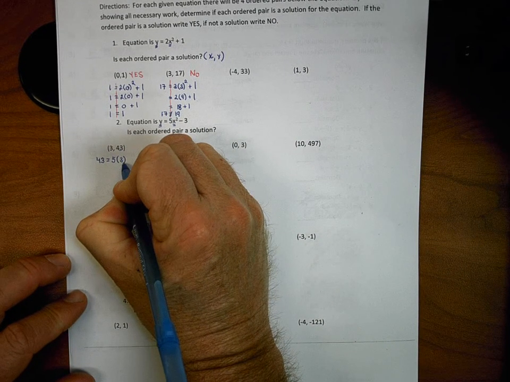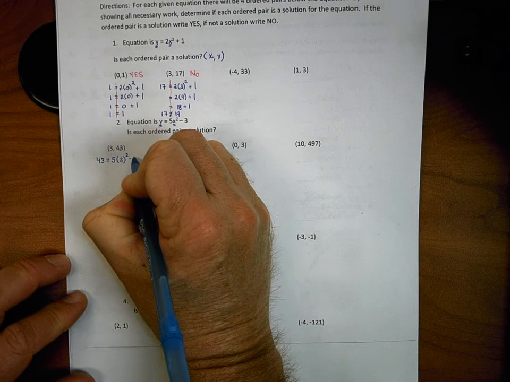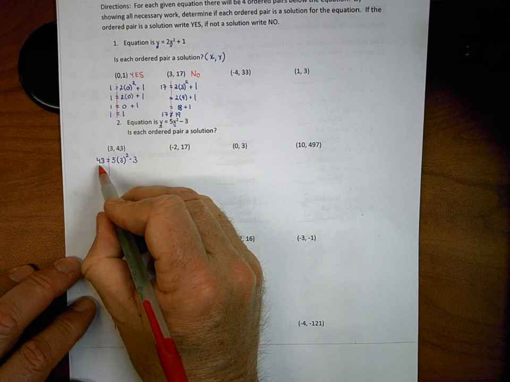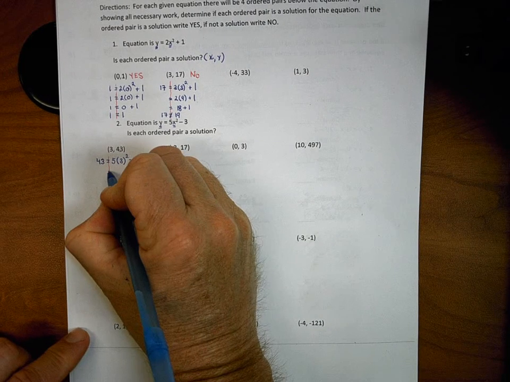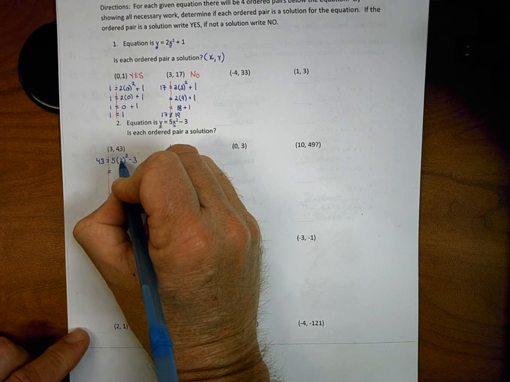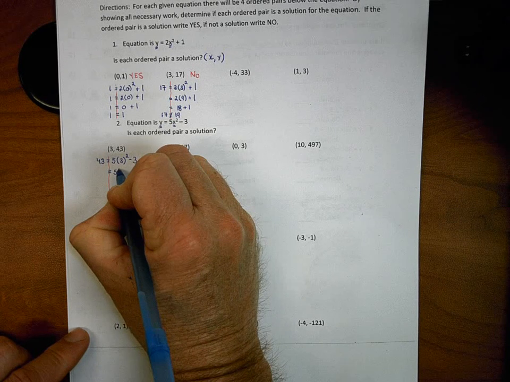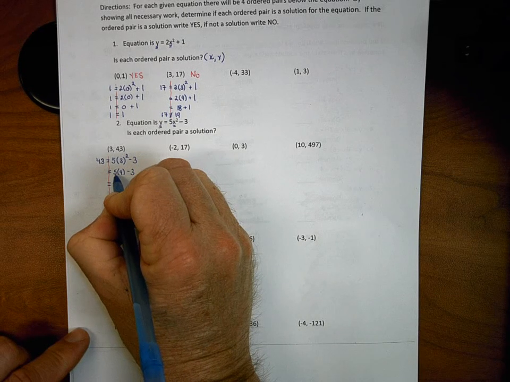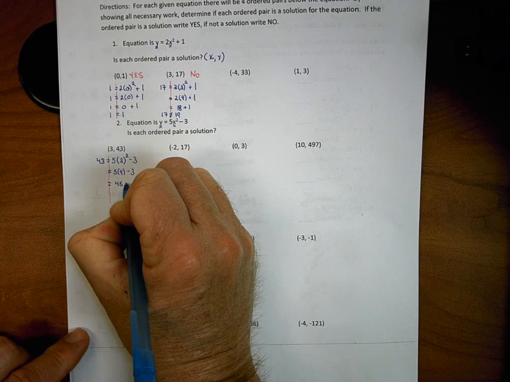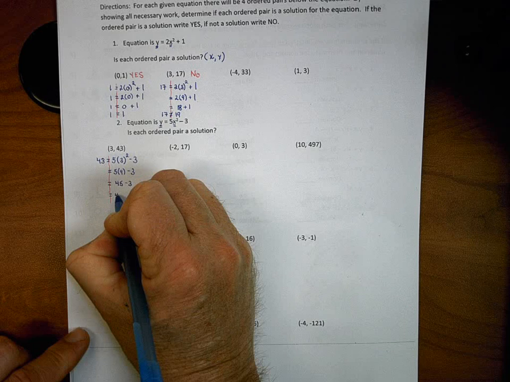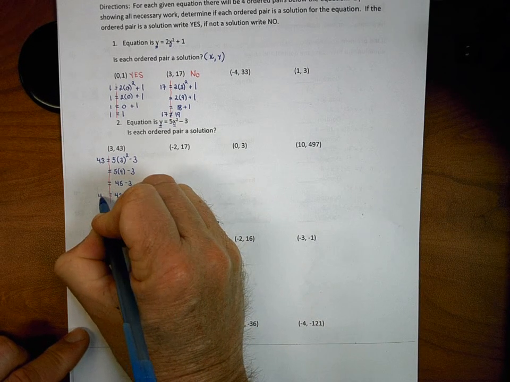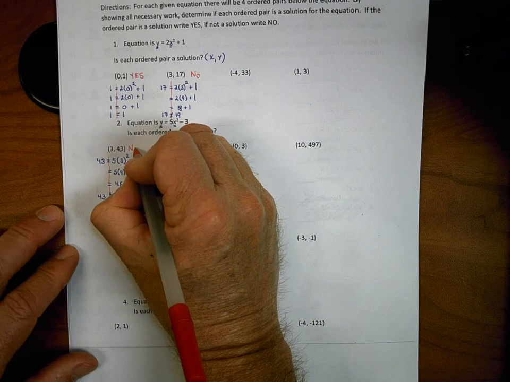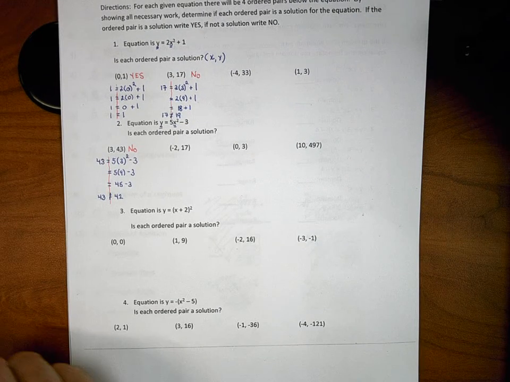In the place of x, I'm going to substitute a 3, so that my right side of the equation is going to become 5 times 3 to the second power minus 3, and then I'm going to evaluate both sides of the equation. 43 has already been evaluated, but I'm going to evaluate this side over here. Do the exponent first. 3 to the second power is 9, so we get 5 times 9 minus 3, and then 5 times 9, multiply those together, that's 45. 45 minus 3 is 42. So you can see we get 43, and that's not equal to 42. So this tells me that the ordered pair (3, 43) is no, it is not a solution.